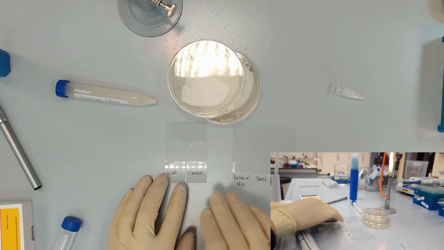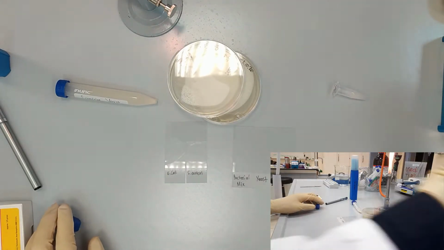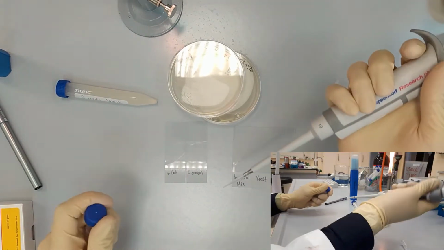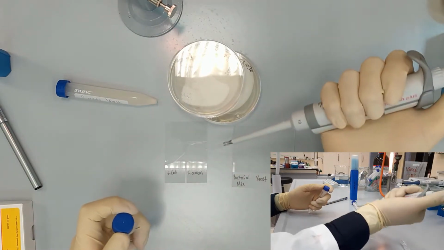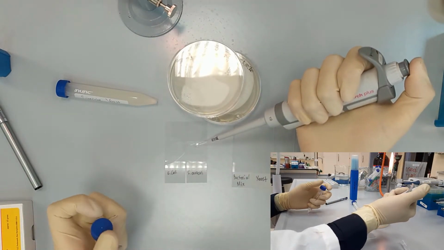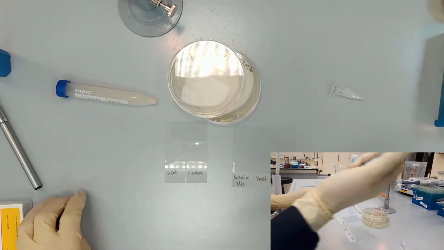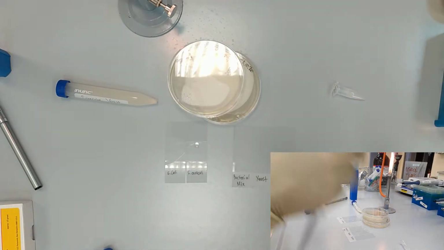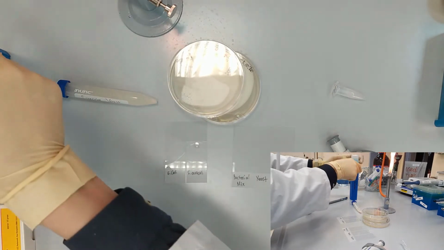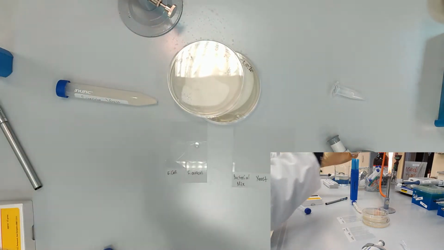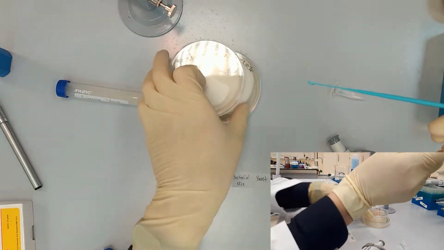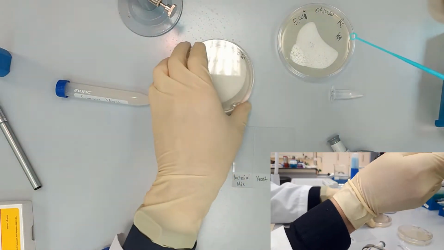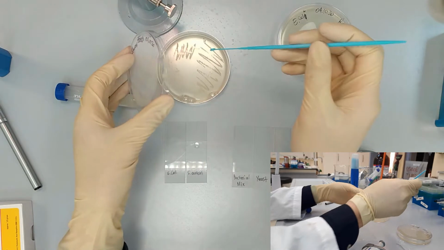Next we do the same for Staphylococcus aureus, and again we take 10 microliters of water, place it in the center of the slide, obtain single colony of Staphylococcus aureus, and again it's on the burner.